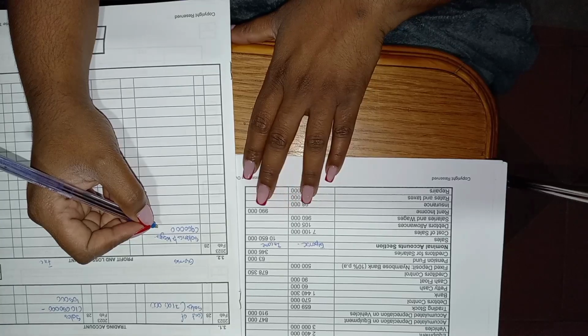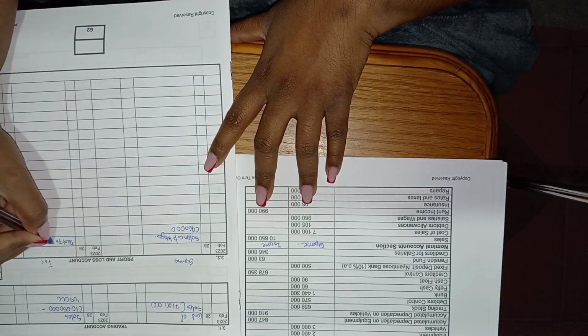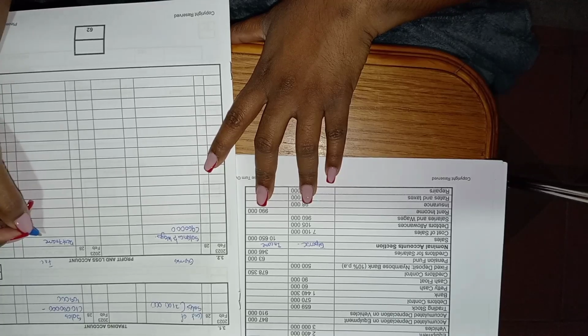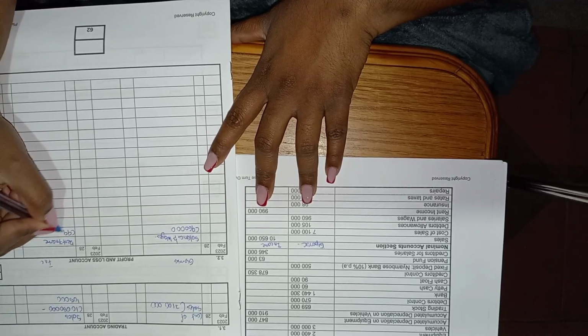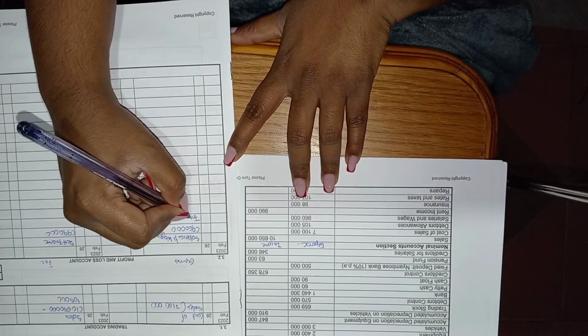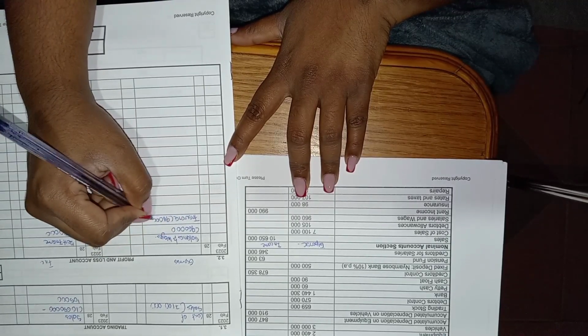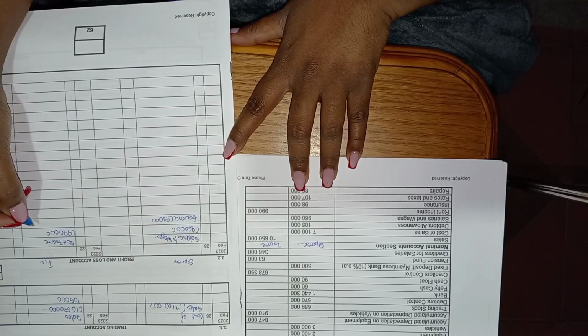Then the next one is rent income, 990,000. Insurance, 98,000.